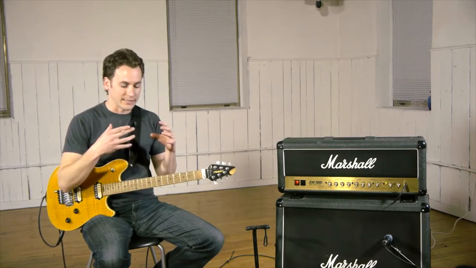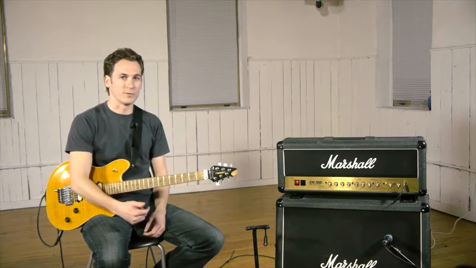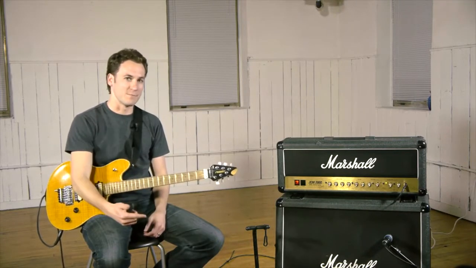So that's just the key of C. But it's important to realize that I didn't just play a C major chord, and a G major chord, and an A major chord. I played a 1 chord. I played a 5 chord. I played a 6 minor chord. They all serve a function. So here's what I mean.